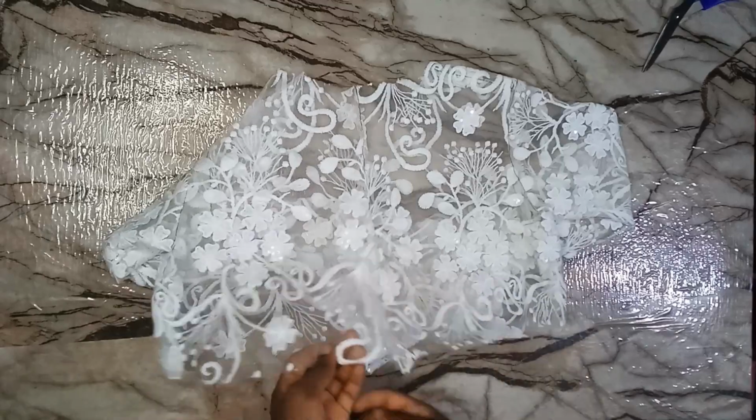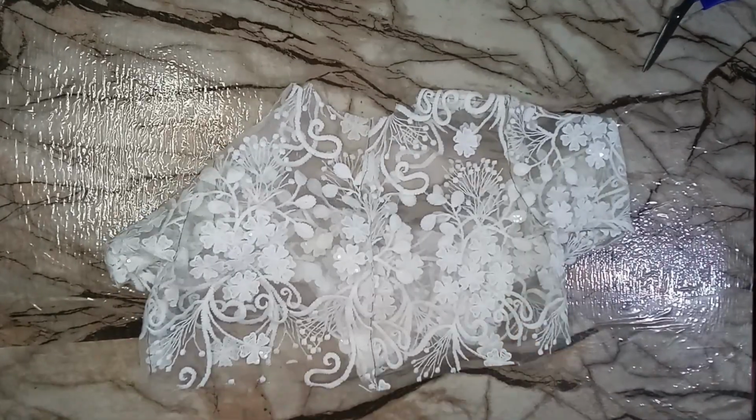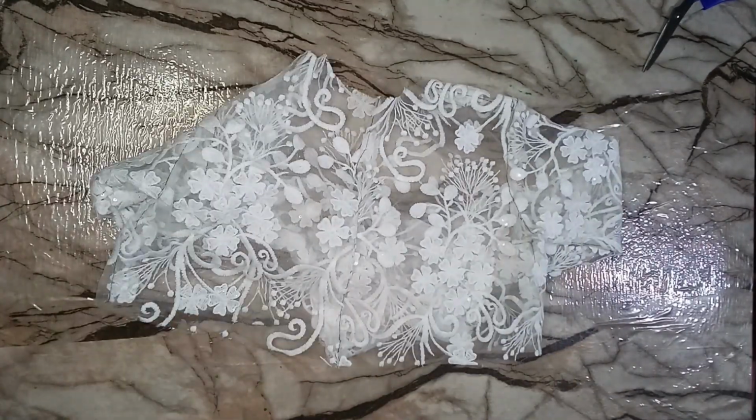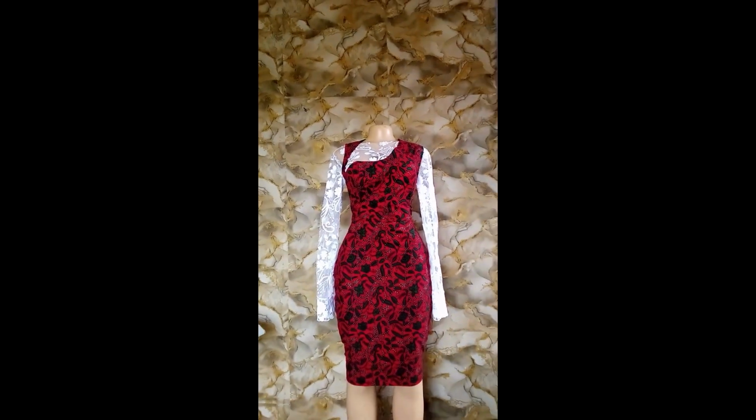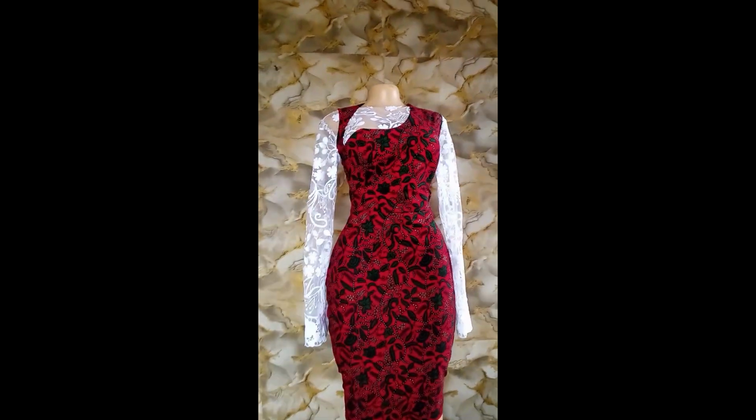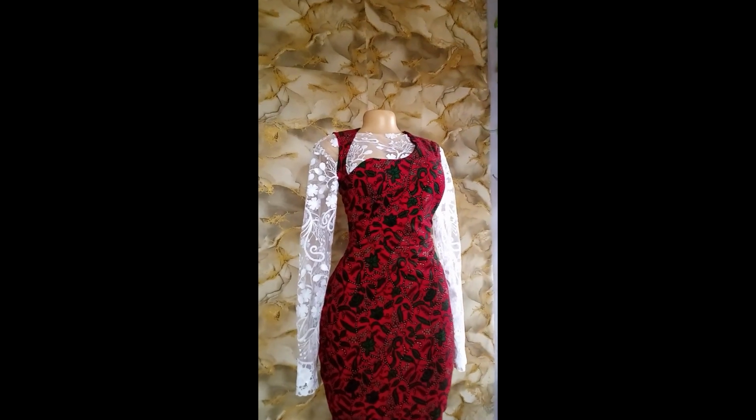And then you can see the way this is already looking, right? Are you seeing the way it's looking like a crop top? So you wear this first before you now wear your main clothes on it. After I was done, this is what I have.